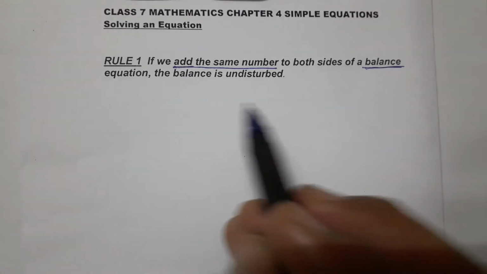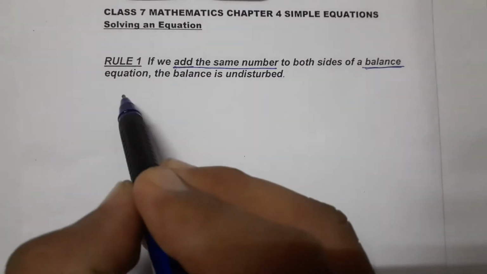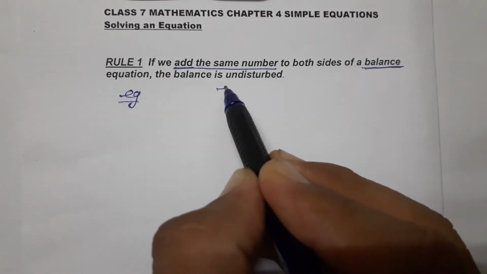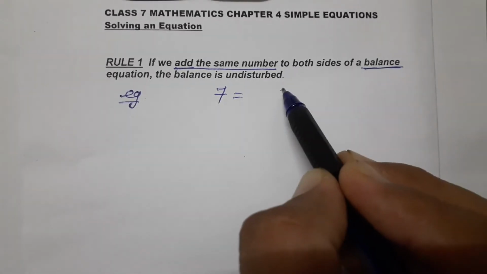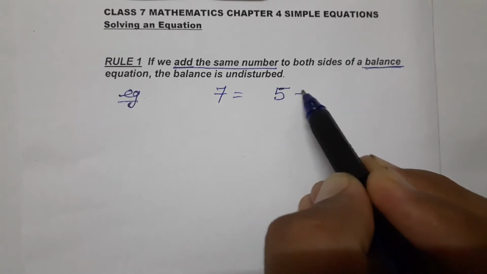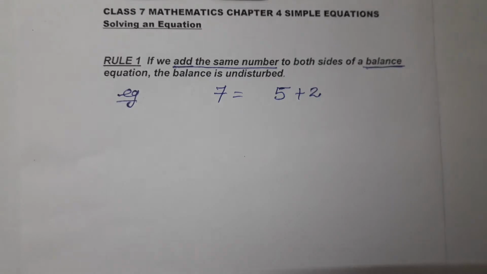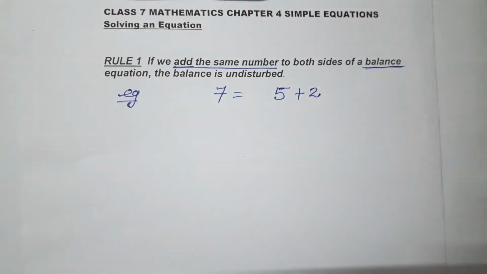So see children, let's start by taking one equation. I am taking a simple numerical equation. You know 7 equals 5 plus 2. This is a balanced equation. 7 equals 5 plus 2. This is a balanced equation.